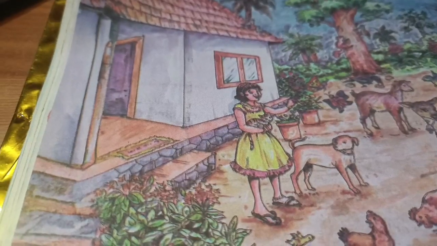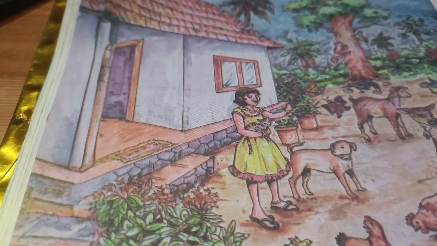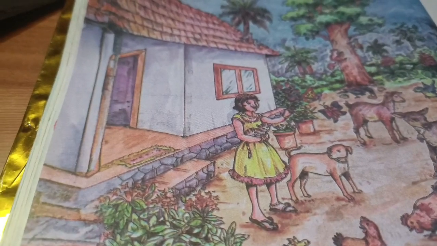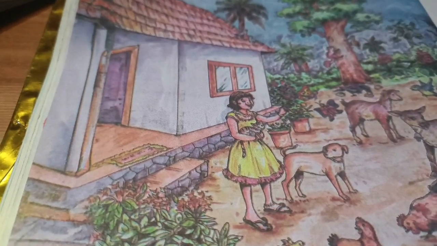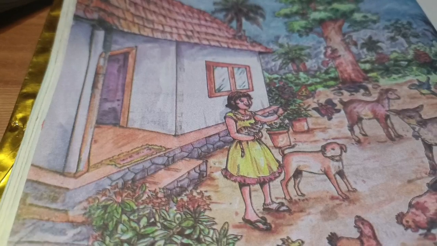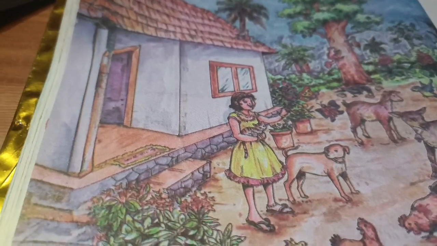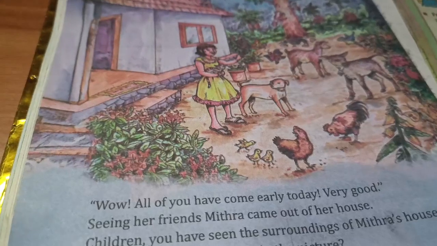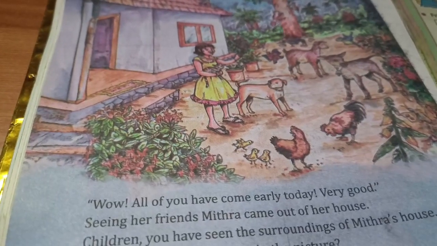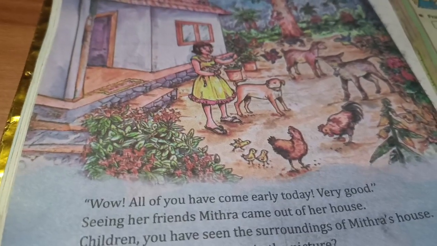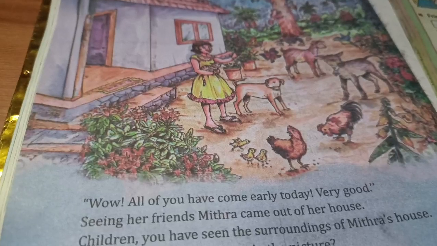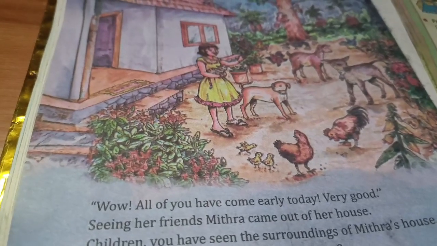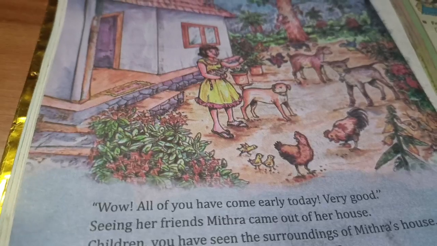Why do we raise animals? Dear children, we raise animals for food, for security, for agricultural purposes, for curiosity, isn't it? Children, do you know how domestic animals benefit us? We get milk and meat from goat, isn't it? And we get egg and meat from hen.